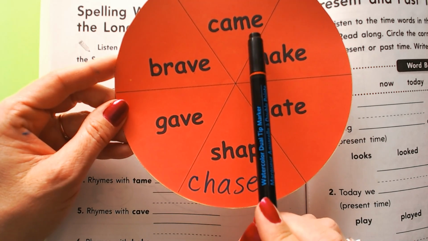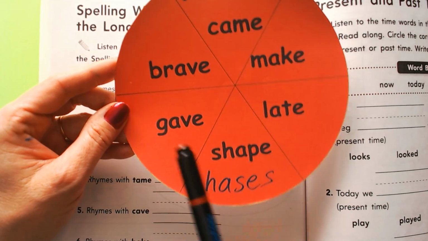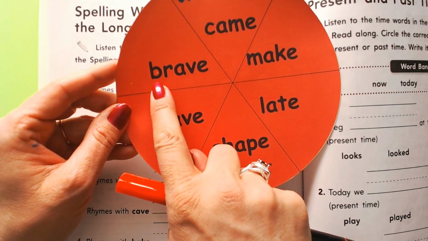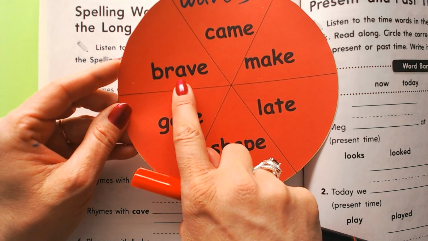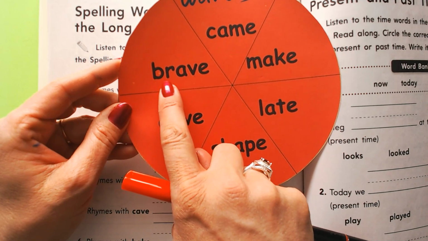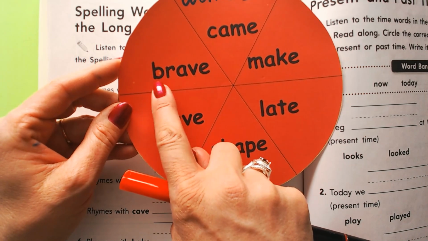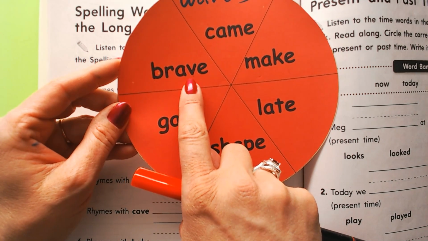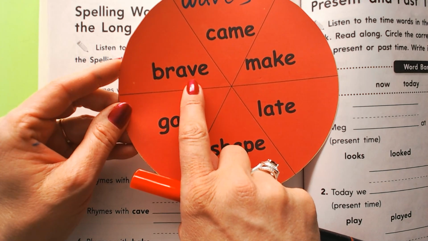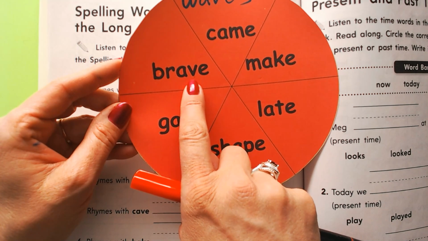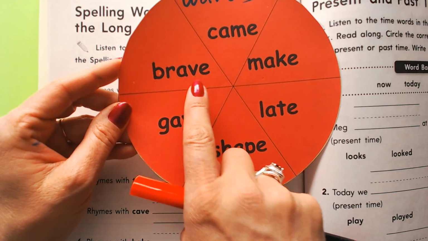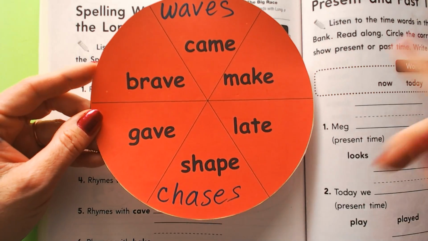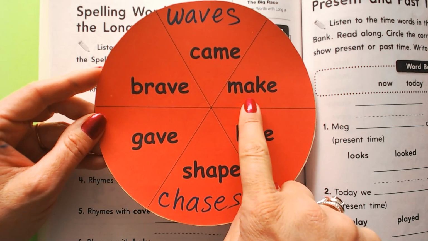Came. The evil E makes the A say A. Okay, there's an E. Be on the lookout for evil E. That means the A is going to say its name. Brave. You're brave when you do something that's right, when you stand up for what is right, but it's dangerous to you in some way. But you still do it. You're brave. This says make.